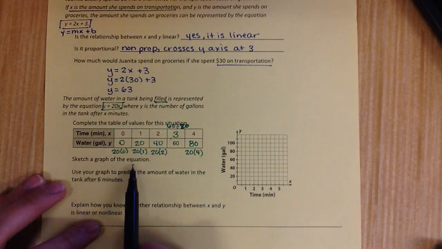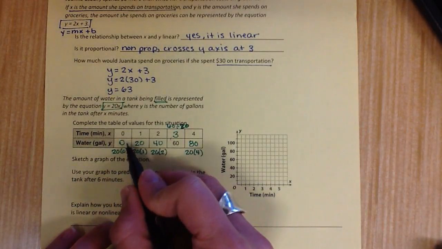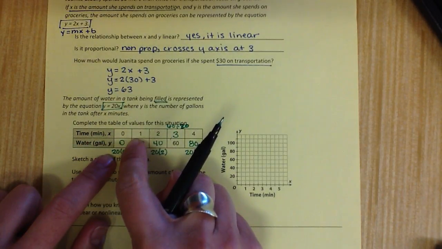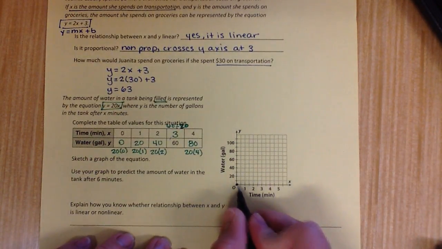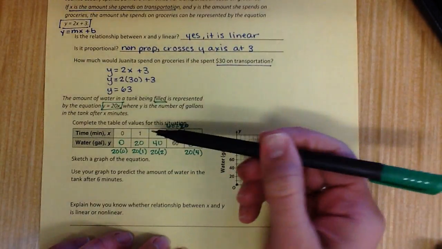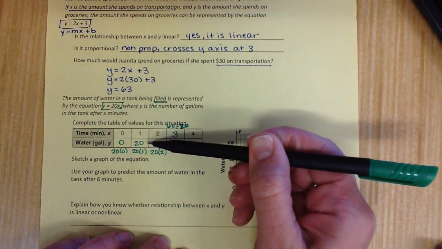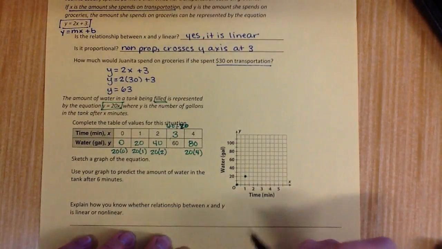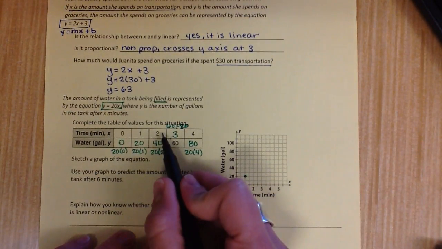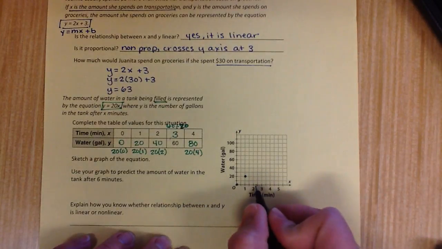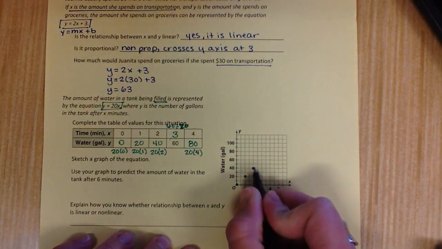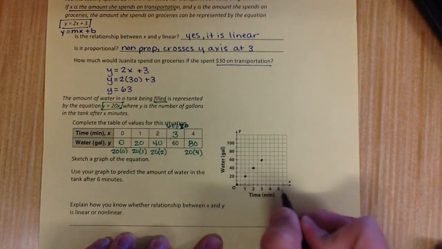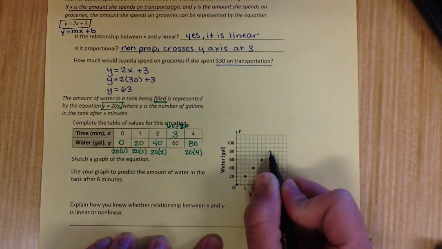Now we need to go ahead and sketch the graph of the equation. So these are my points. My first point is 0 on the x, 0 on the y. Start right there. My next point is 1 on the x, 20 on the y. My next point is 2 on the x, 40 on the y. Next is 3, 60, and the next is 4, 80.